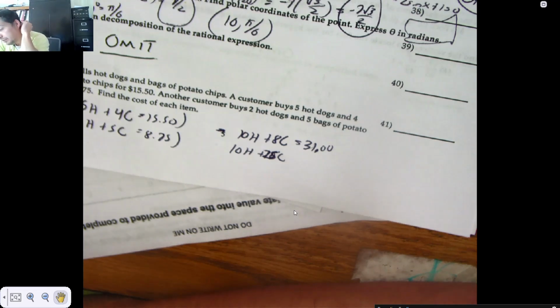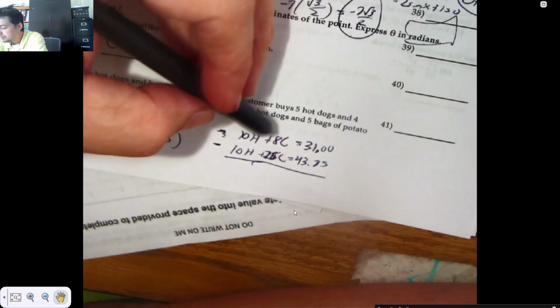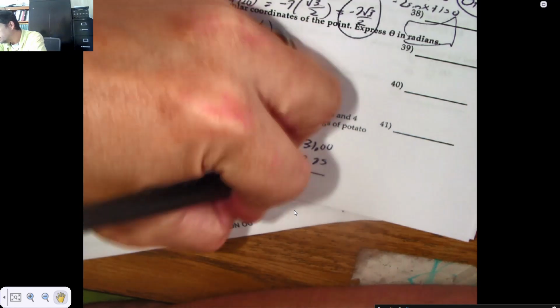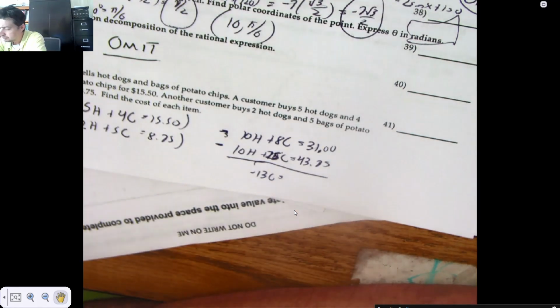5 times 8 is 40. We got 43.75. And we'll just subtract down and see what we get. We subtract down, we have negative 13 chips equals, what, negative 12.75?